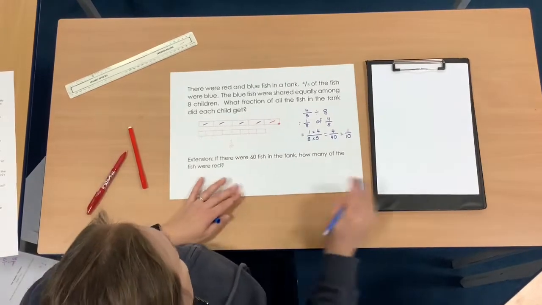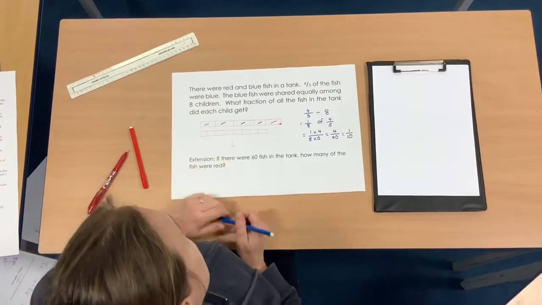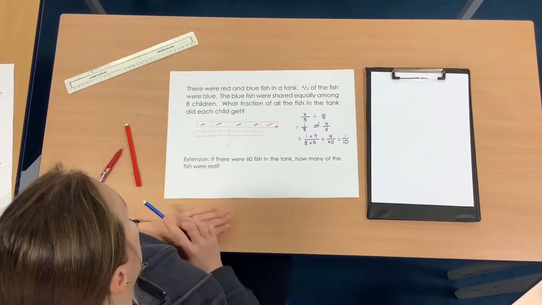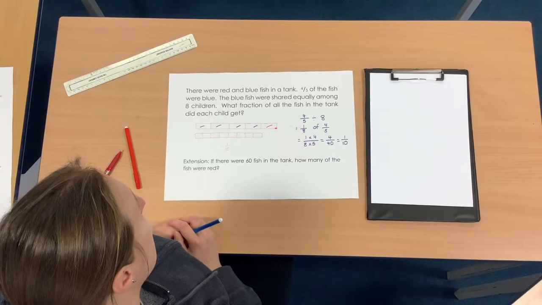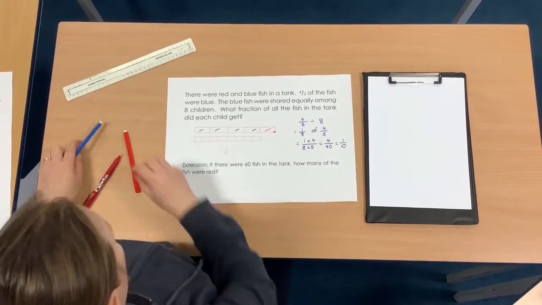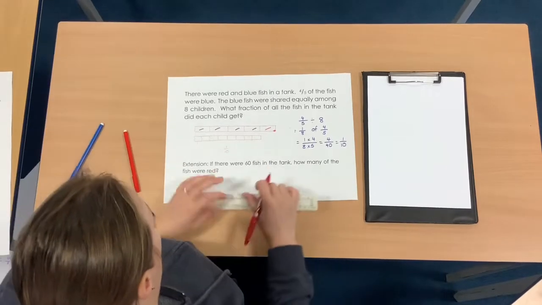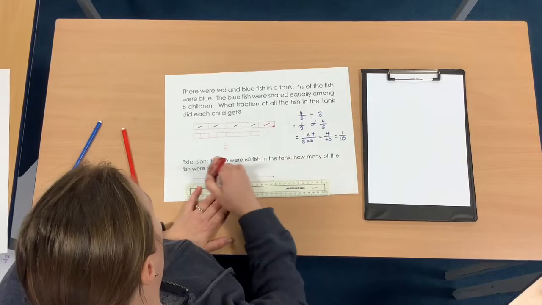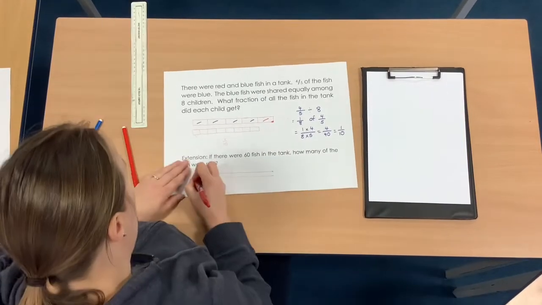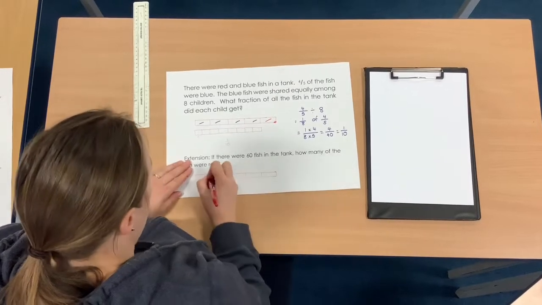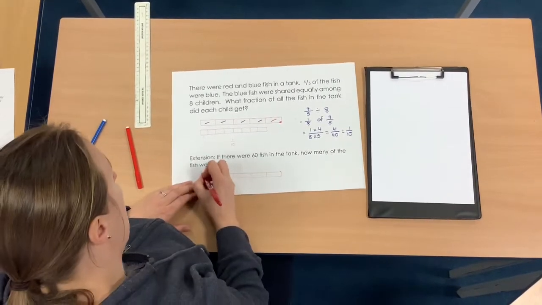Okay, fabulous. Now some of the questions you get today are going to have a little extension as well, which might pull on some previous understanding of fractions. So this one says, if there were 60 fish in the tank, how many of the fish were red? I'm just going to redraw my bar down here, and this is just something we've done before. Please do jottings and drawings if you need to support your understanding.